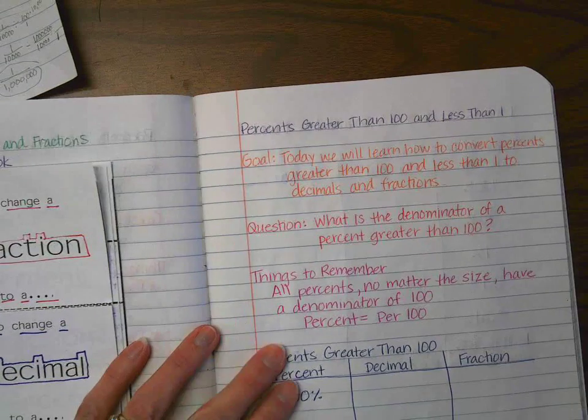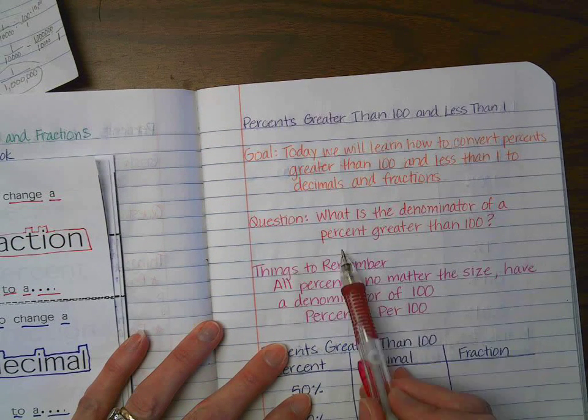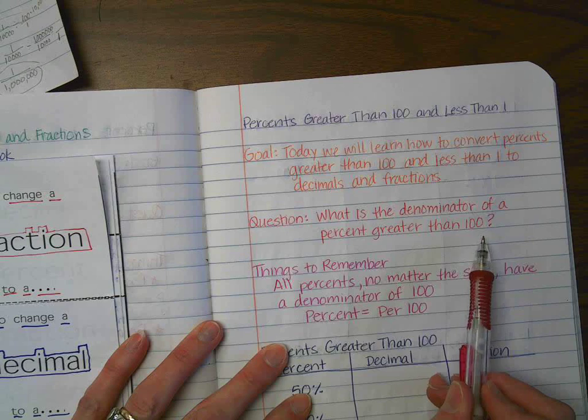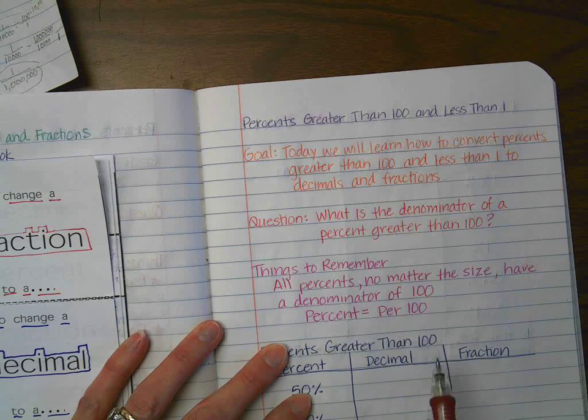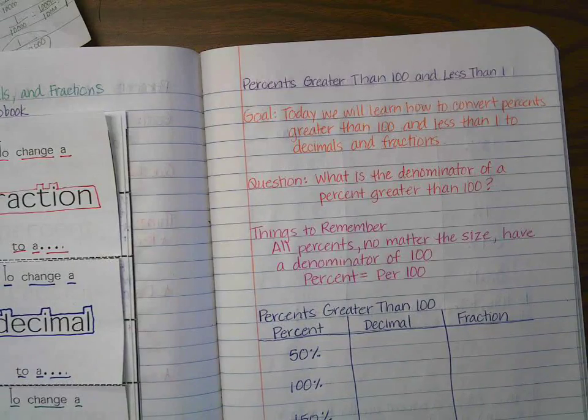Okay? So these are scary. These are crazy. We will spend more time on them together in class, but let's go back to our question of the lesson. What is the denominator of a percent greater than 100? You should know that answer easily.